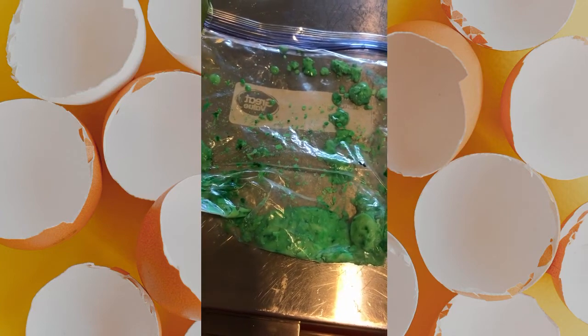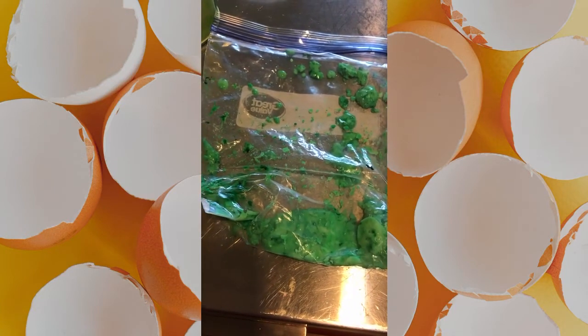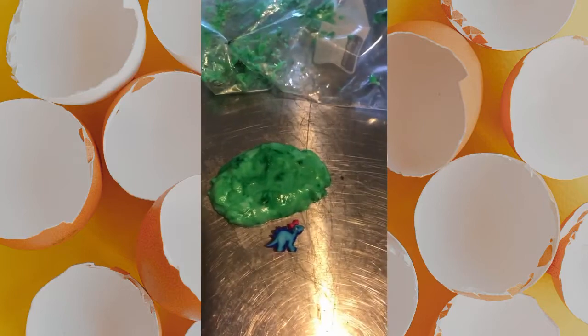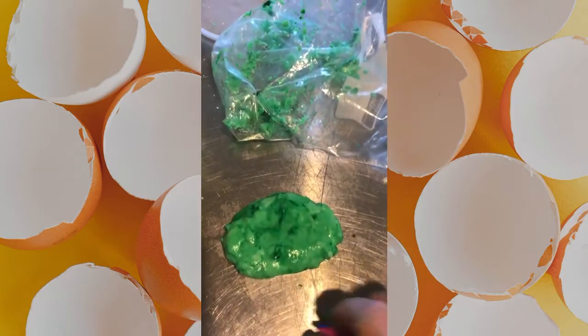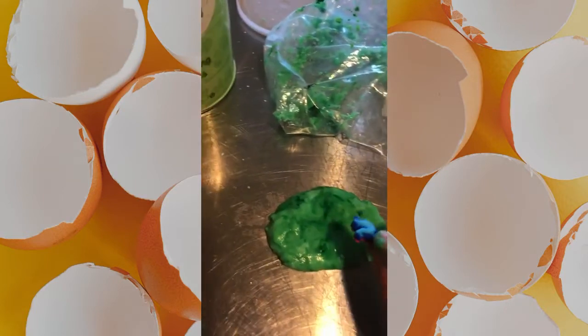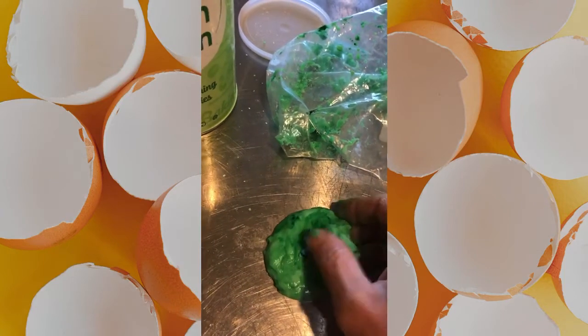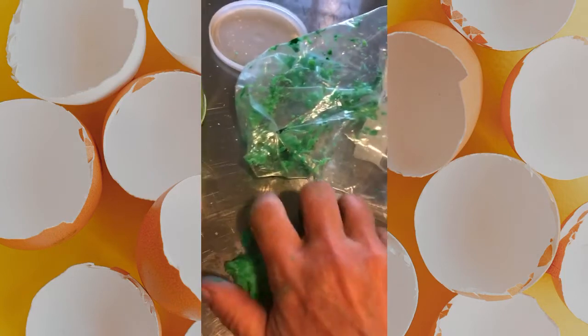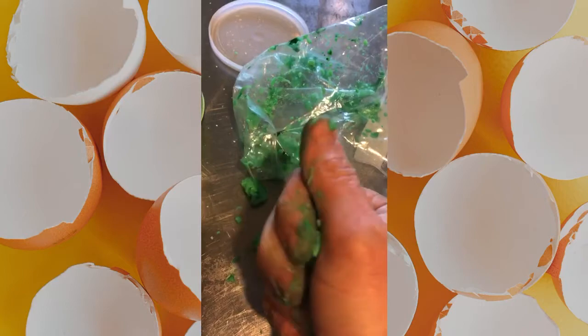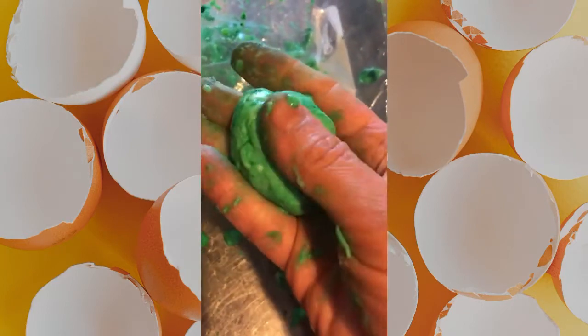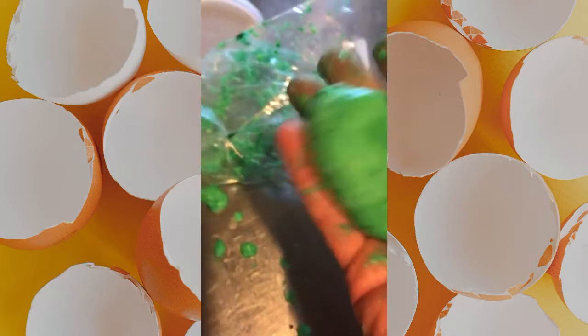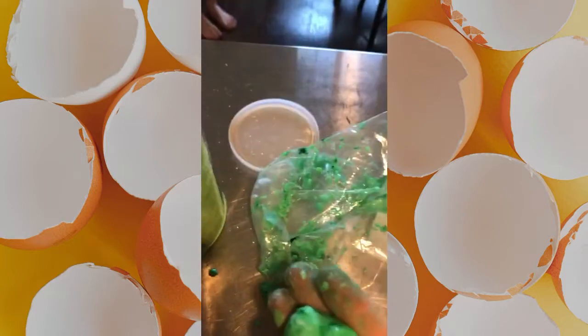Now we're going to take it out of the bag and make our dinosaur egg. I have my dough and my little pretend dinosaur, my toy dinosaur, and I'm going to put that in the center of my dough and just go ahead and form a circle or an oval, and then I have my dinosaur egg.